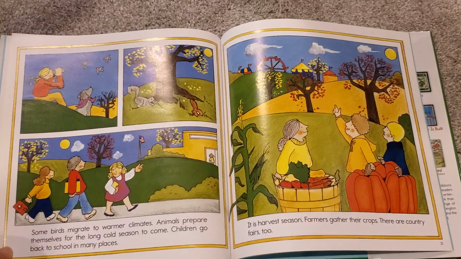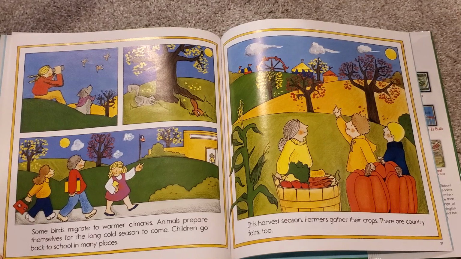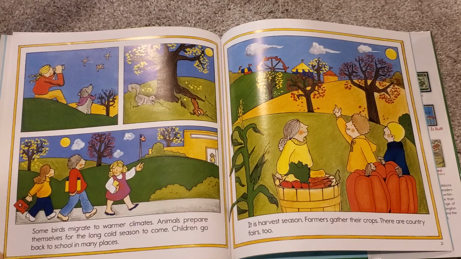Some birds migrate to warmer climates. Animals prepare themselves for the long cold season to come. Children go back to school in many places. It is harvest season. Farmers gather their crops. There are county and country fairs too.